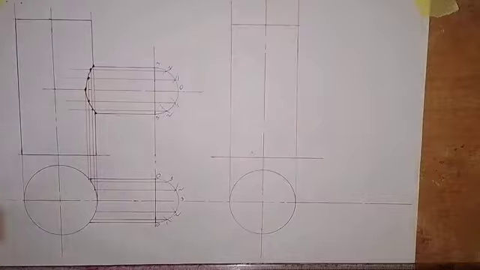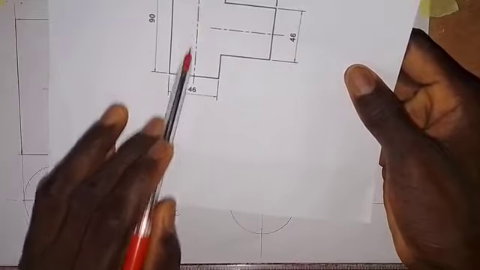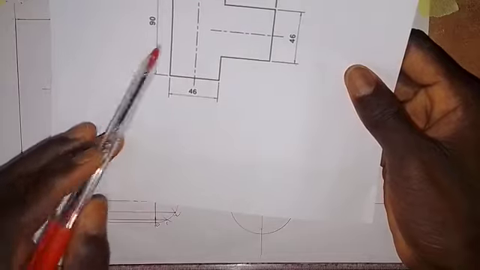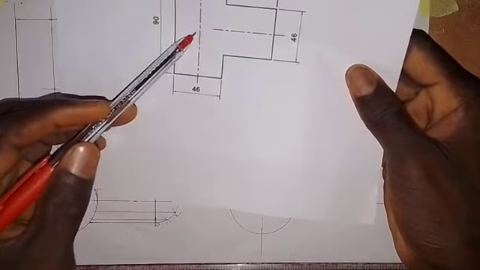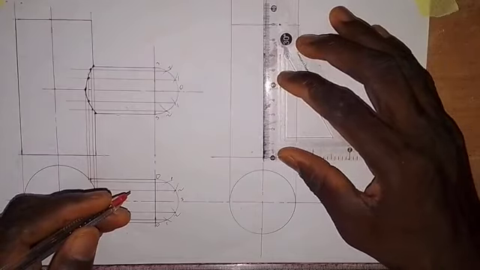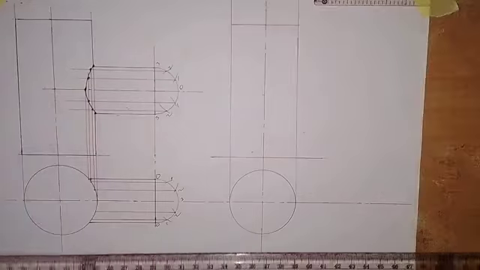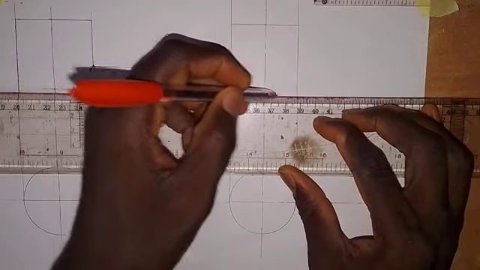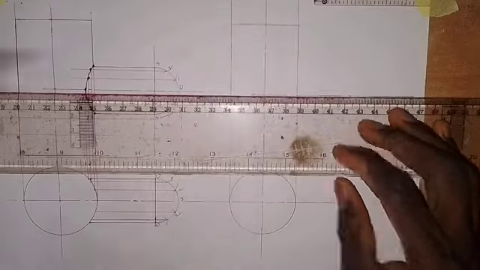So then for the horizontal cylinder, we have this center line at the midpoint of the height of the vertical cylinder. That means the distance from here to the center along this line is 45 millimeters. So from the center here, we are going to take a measurement of 45 millimeters up, and we are going to draw a horizontal center line through this point for the horizontal cylinder. So it comes to this point.